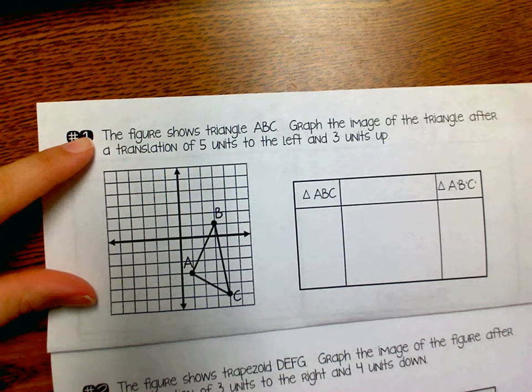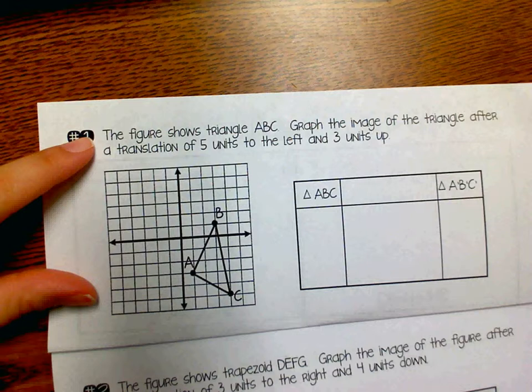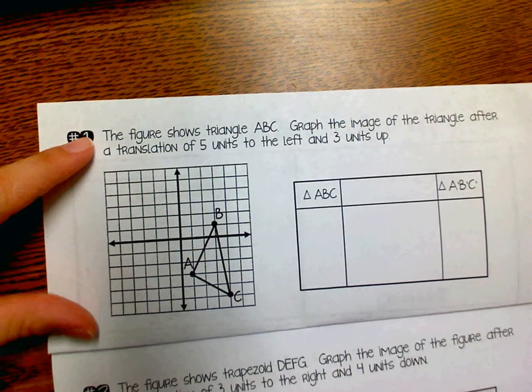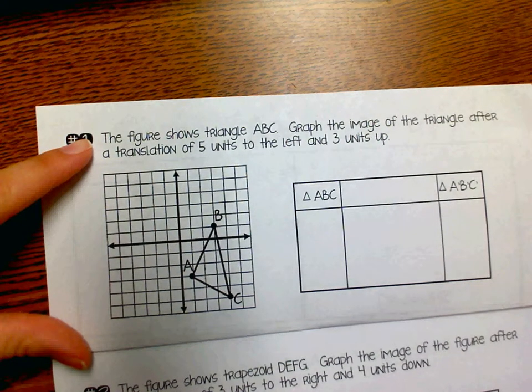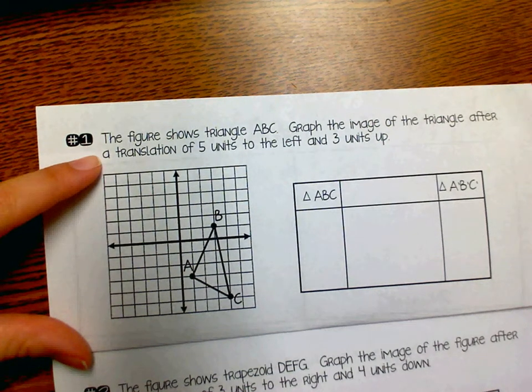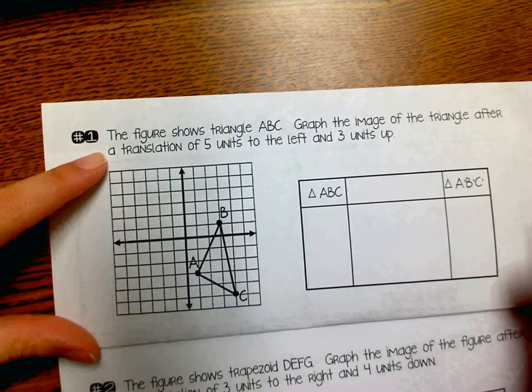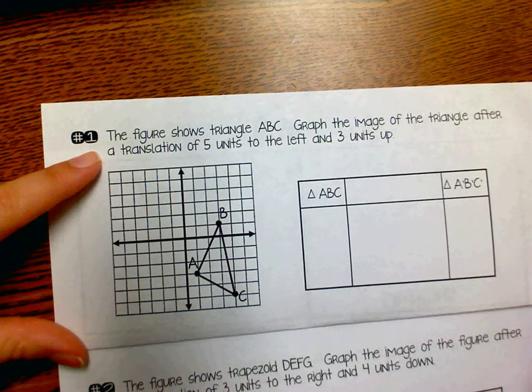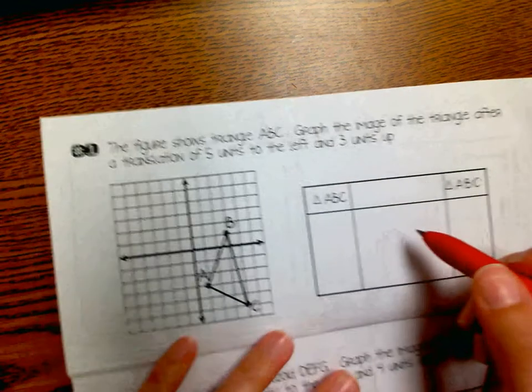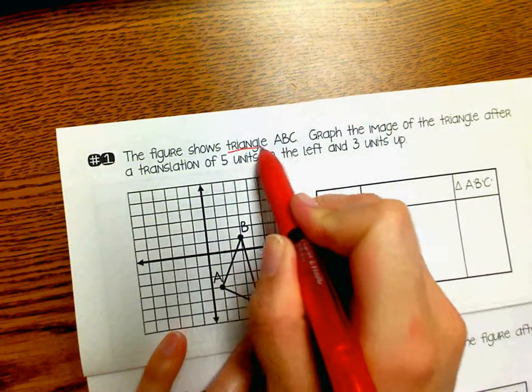what we want to do is first read and annotate to make sure we understand what's going on in this problem. So it says a figure shows triangle ABC. Graph the image of the triangle after a translation of 5 units to the left and 3 units up. So there's a couple of vocabulary words in here that I'm a little unsure about. One of them says triangle ABC.